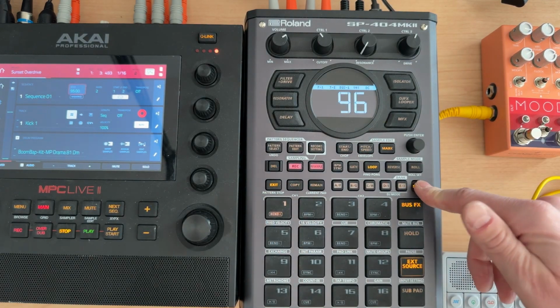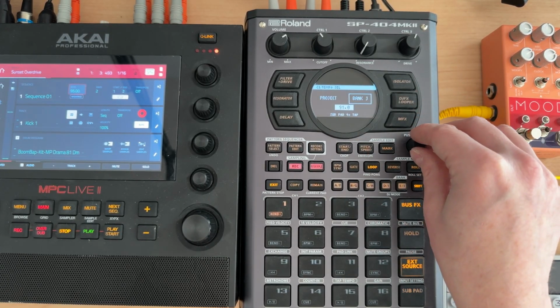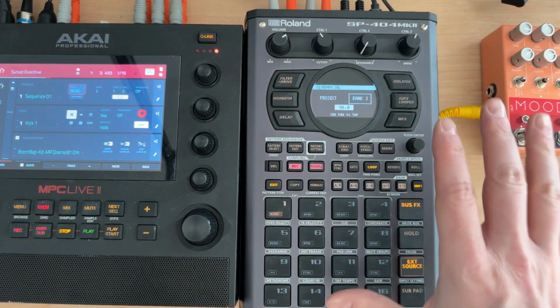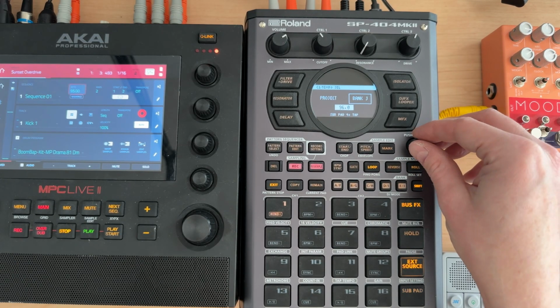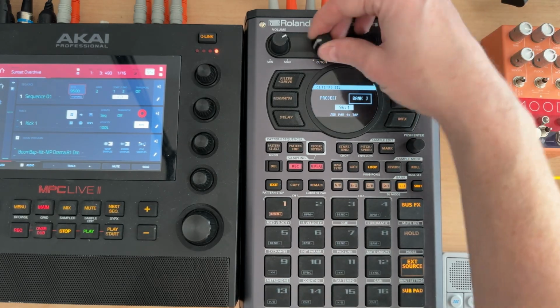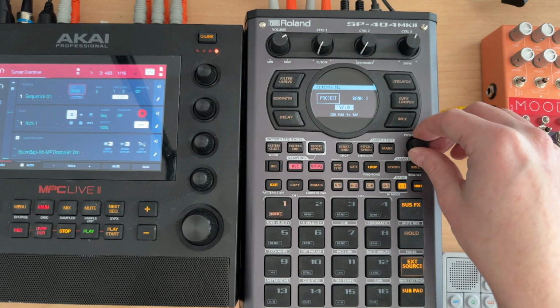Similarly, if you hold shift down and pad 11, you can adjust this BPM value at the bank level or the project level. It just depends on what BPM you're using. But this will allow you to get in sync for where you need to be. I think you hold shift down here, and you can select which one you want to adjust with the C1 here.